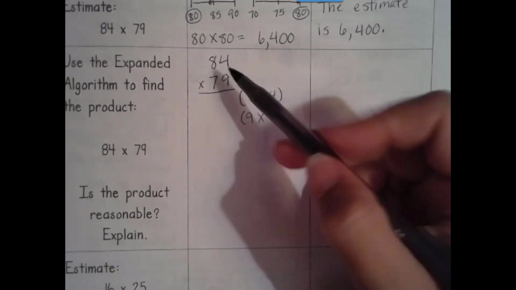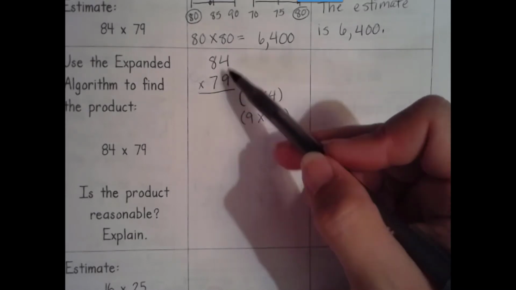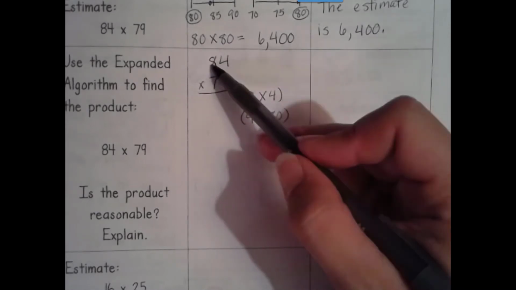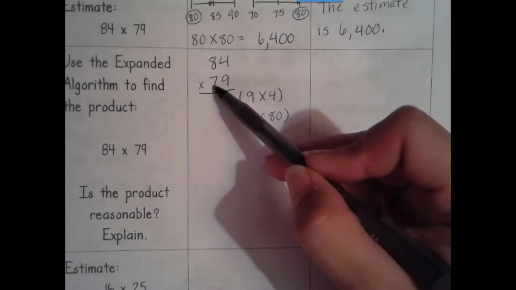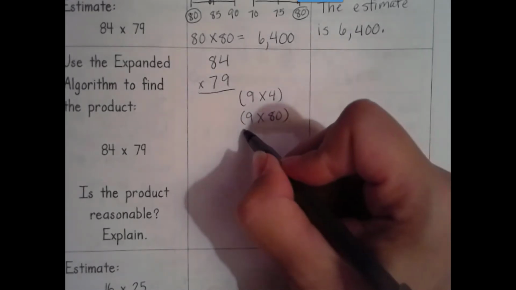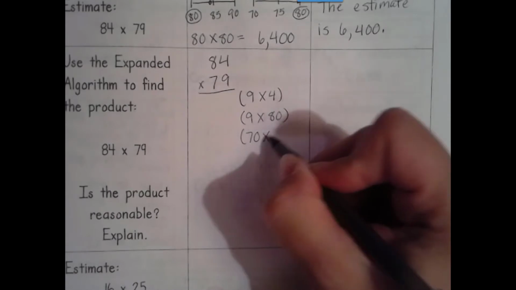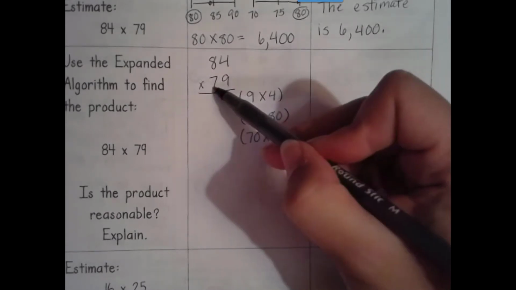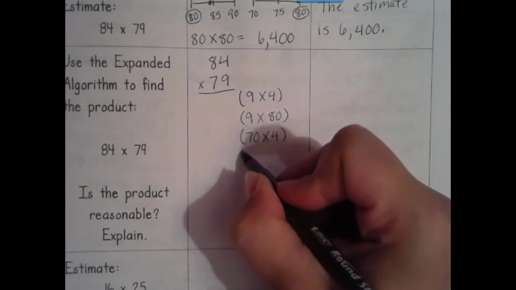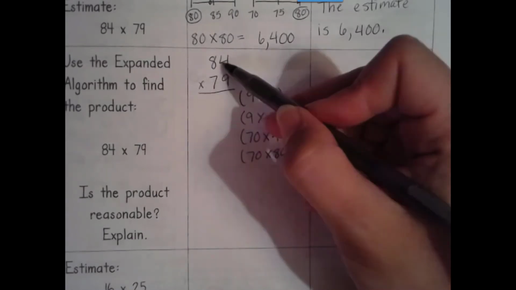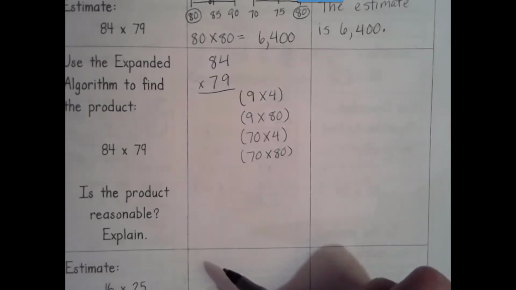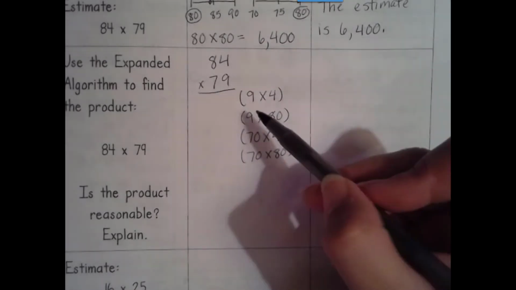So I'm doing my distributive property, distributing the 9 to both of those. 9 groups of 4, 9 groups of 80. Now 70 groups of 4 and 70 groups of 80. You have to distribute to both. And remember their place value.